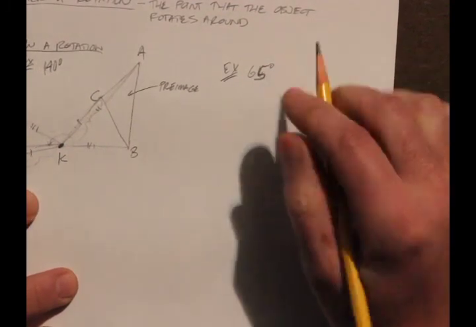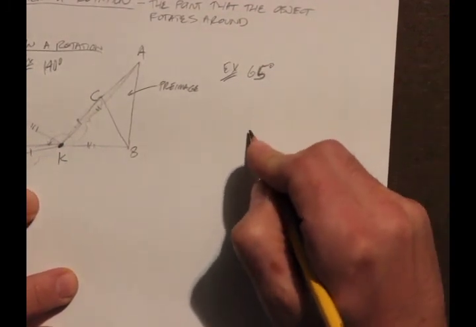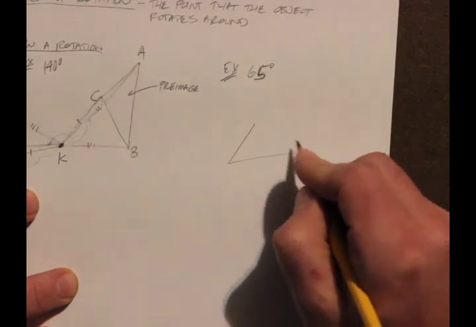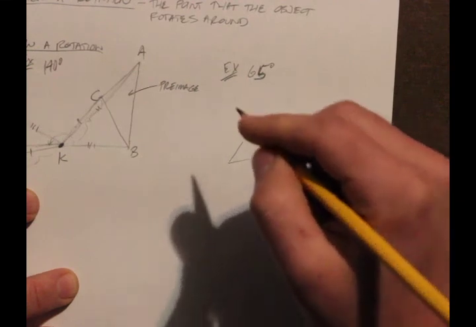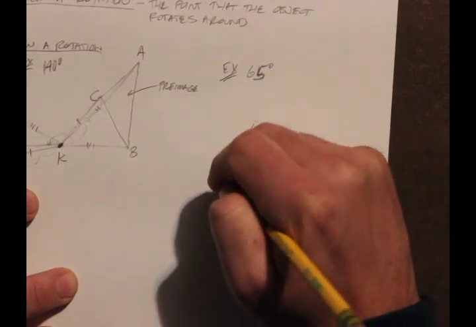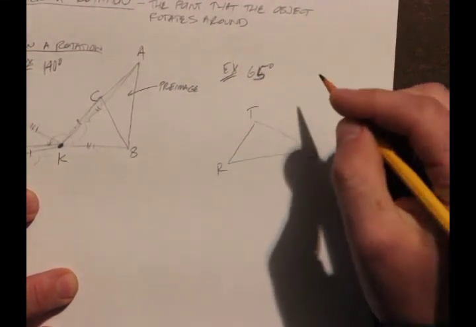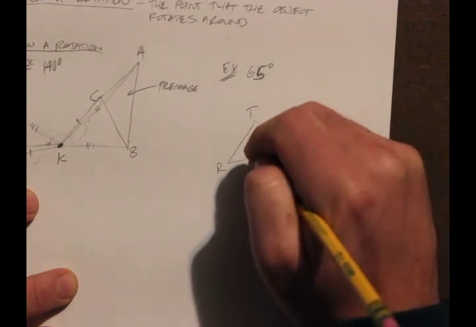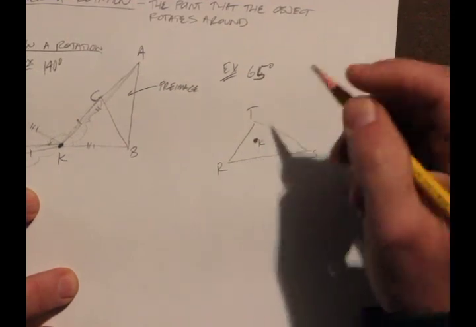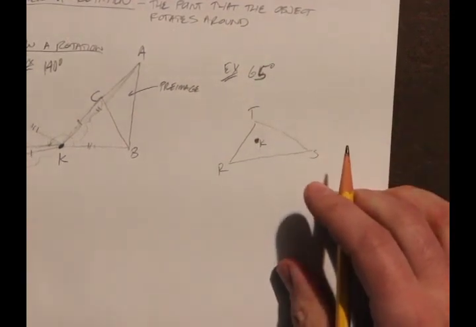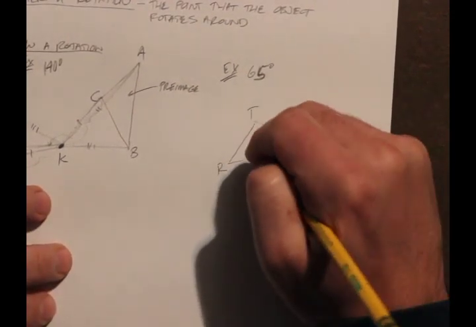All right, and we're going to start with a triangle. And this is RST. And our center of rotation here is K. And we want to rotate this thing 65 degrees.